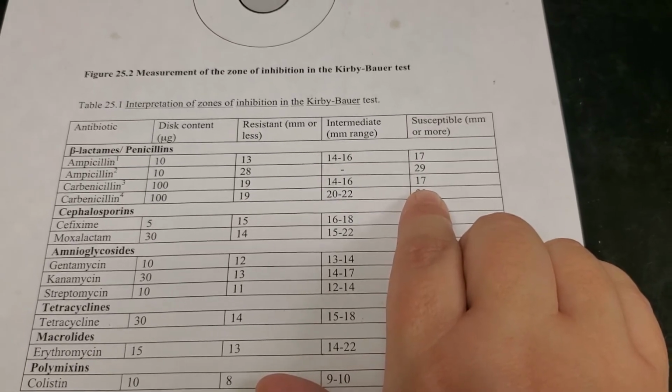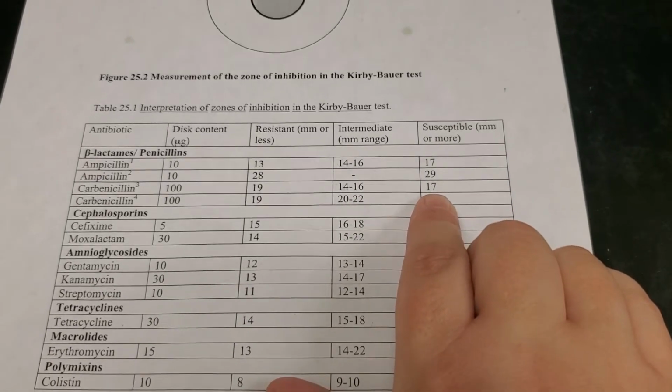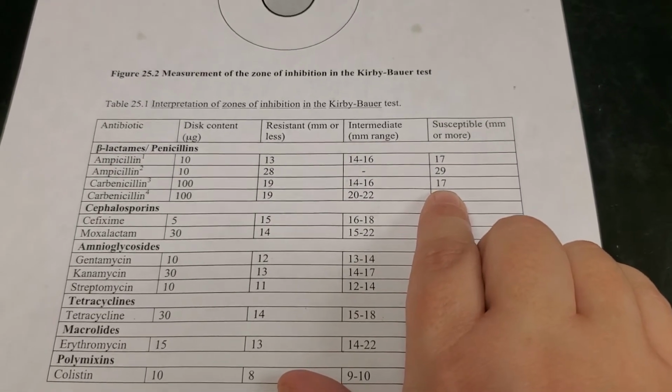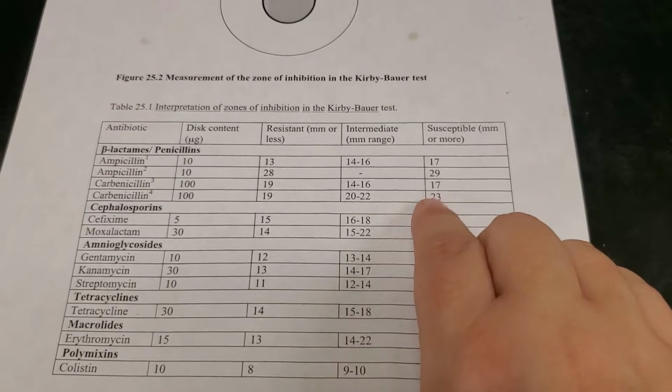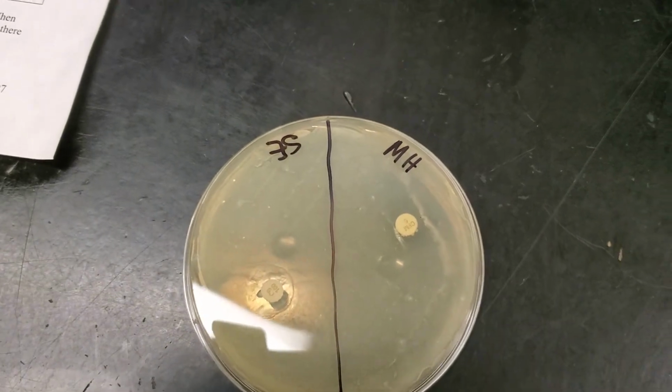So Pseudomonas is susceptible to carbacillin. It has a zone of inhibition of 18 millimeters, which is greater than 17, so it is susceptible.